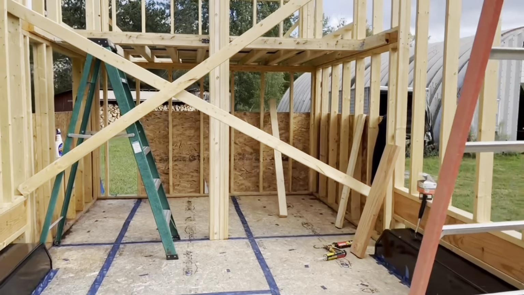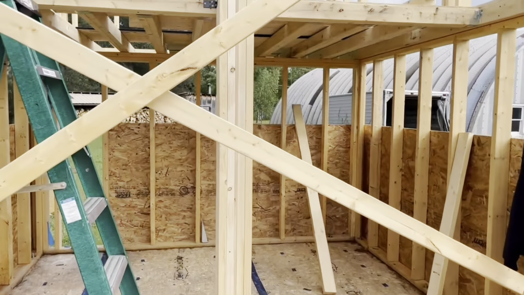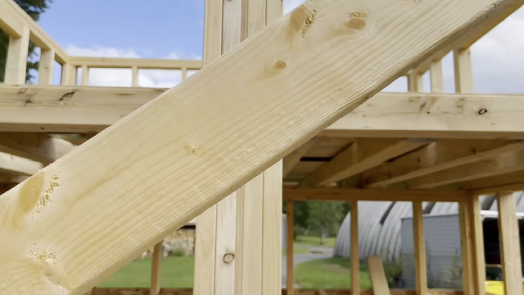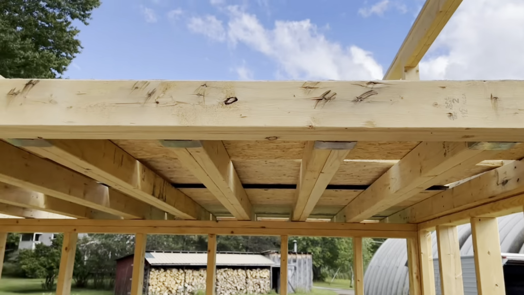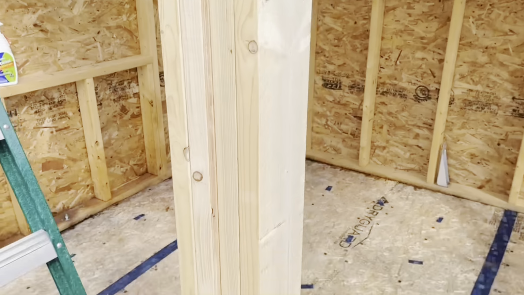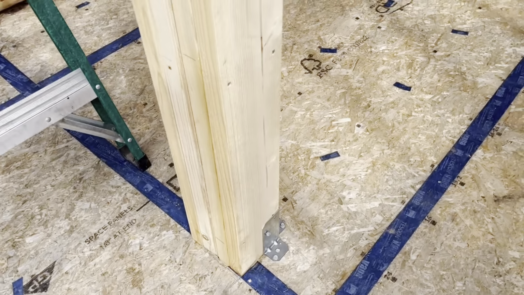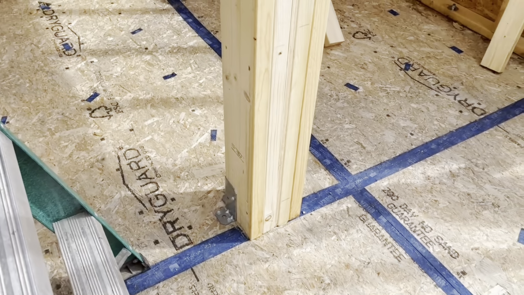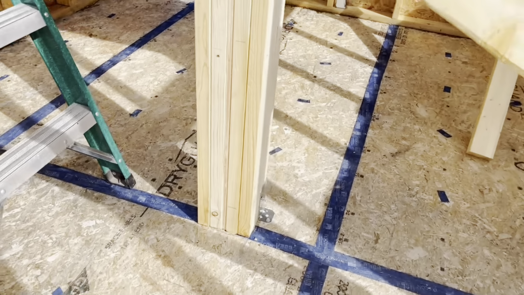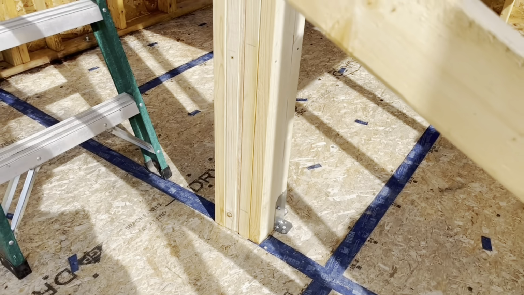Then down here at the stern end, we have the same thing, except it bolts to this end joist, and there's brackets down below. We also glued these posts to the subfloor with construction adhesive at the time of installation.